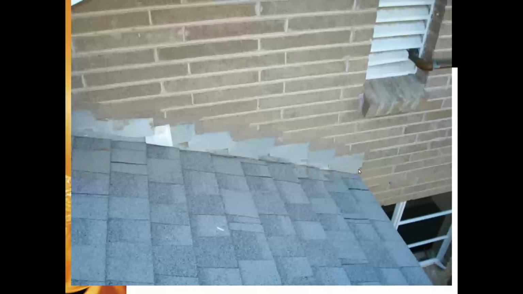What's missing down here at the bottom? Kick out flashing. Before 10 years ago, I'd never even heard of a kick out flashing, to be truthful. We just let the water run down the wall and make a mark and go in through the window. And we said, hey, look at that window's defective. And now all of you are running around screaming, kick out flashing, kick out flashing.